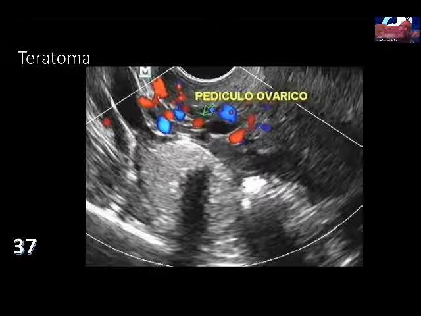Sometimes those masses or any ovary that enlarges can twist. It's like having a fruit on a tree. The bigger they get, they do this. We have to see the ovarian blood vessels.